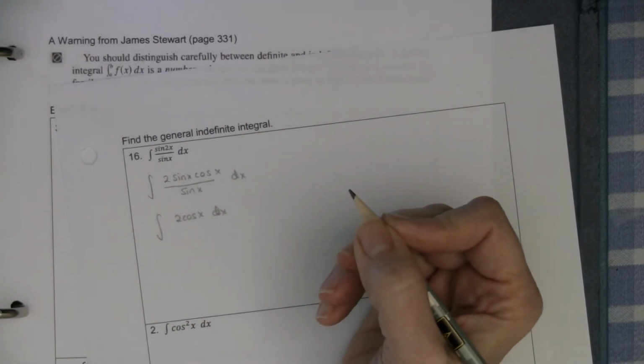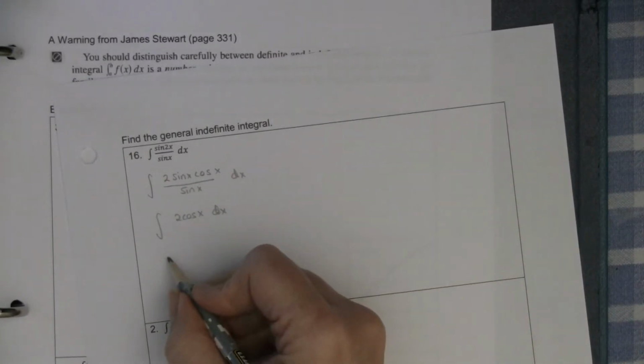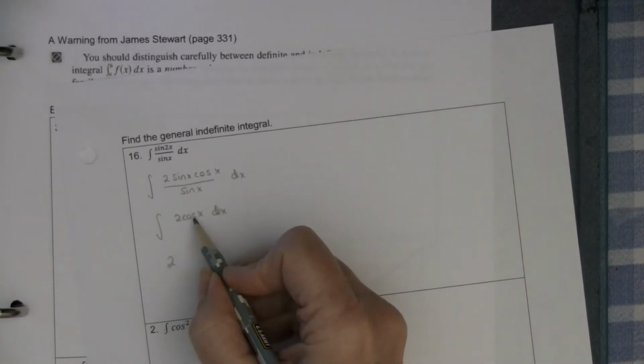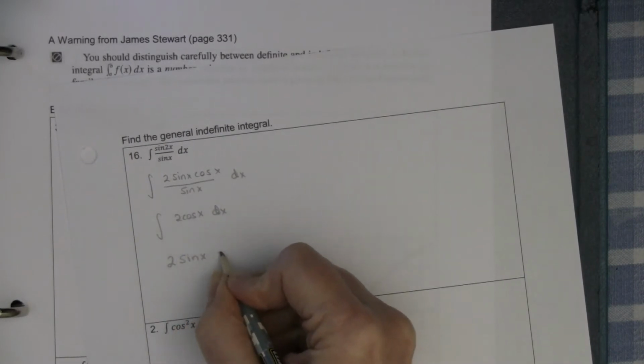And then I can find the integral of 2 cosine of x. The 2 holds still. And then I take the antiderivative of cosine, and the antiderivative of cosine is sine. So this is 2 sine x, and then plus c.